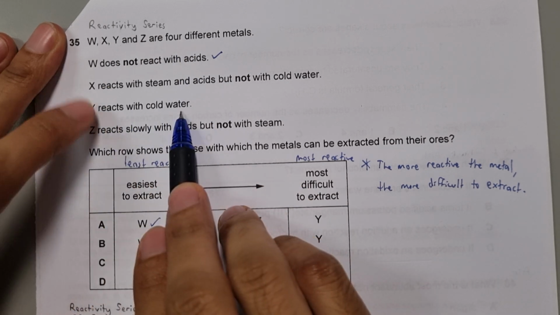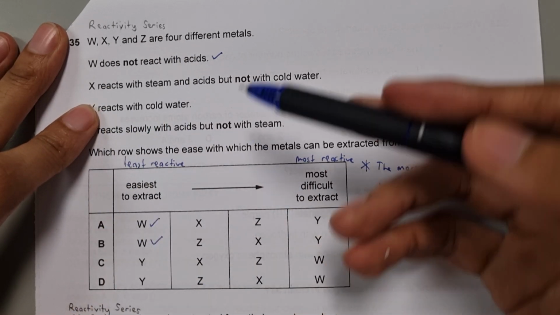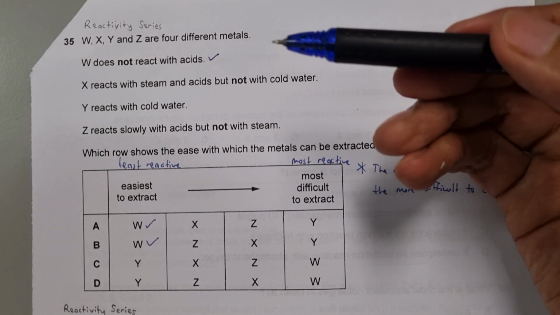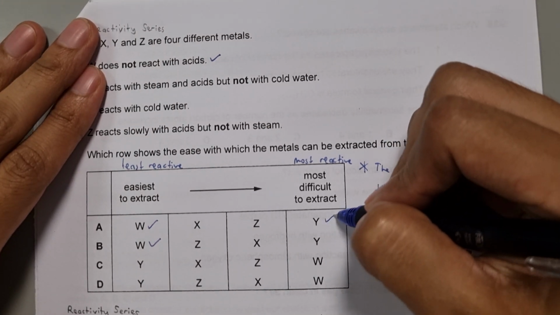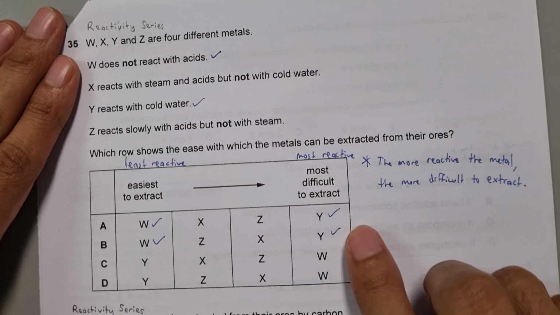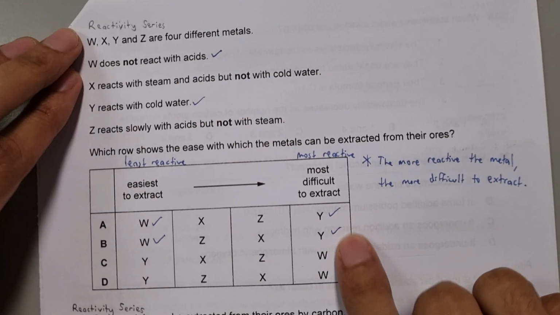Y reacts with cold water. Only the top 4 metals can react with water in the reactivity series, so it will be the most difficult to extract. So it will still be between A and B.